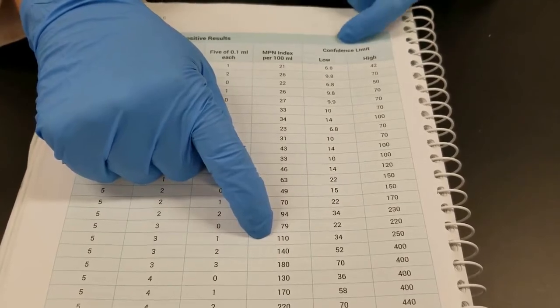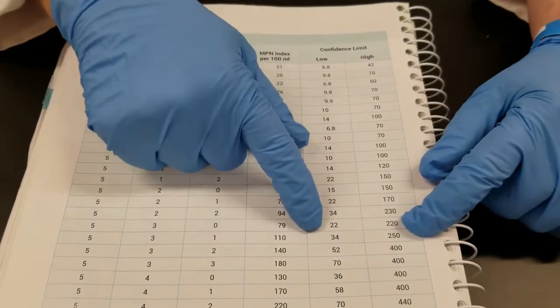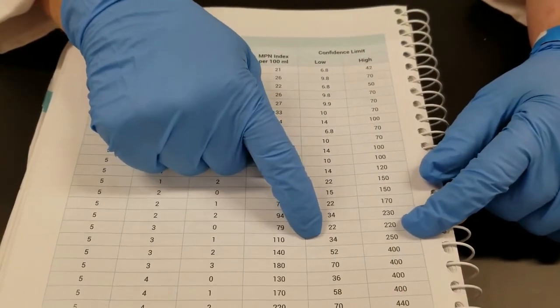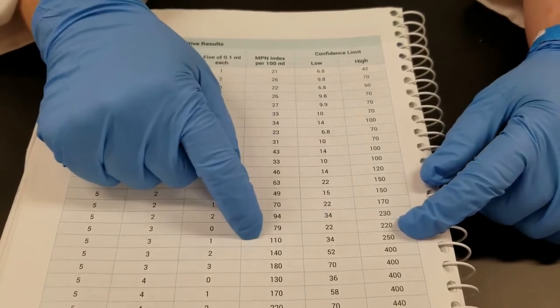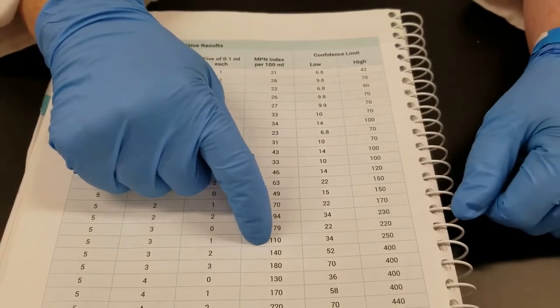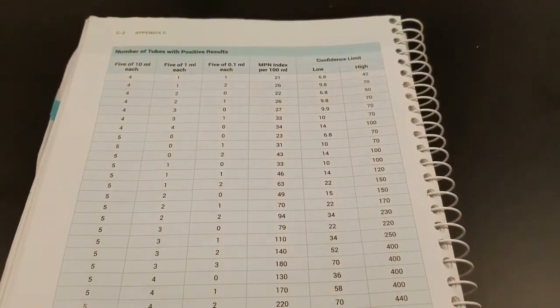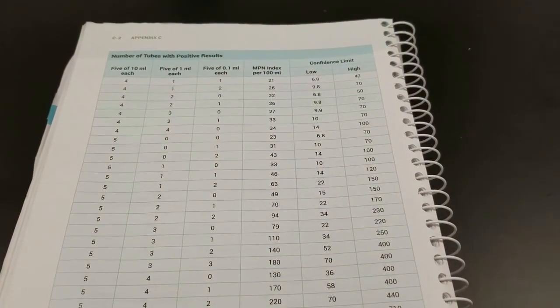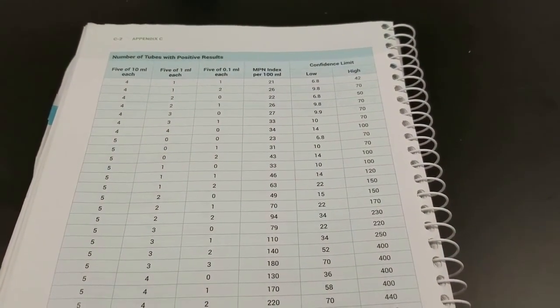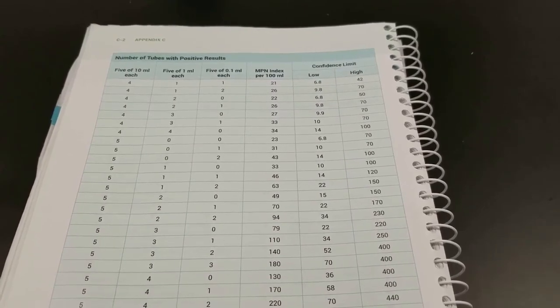Your confidence level here, think of it as the low would be 34 and the high would be 250, but this is the number that you're looking at here. It says 110 per 100 mils. So it's an estimate of giving you the number of bacteria per milliliter in that water sample.